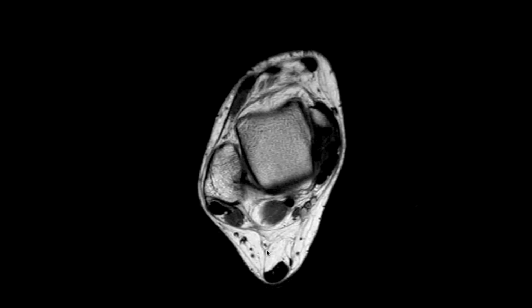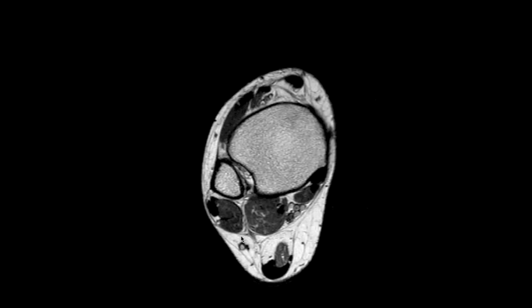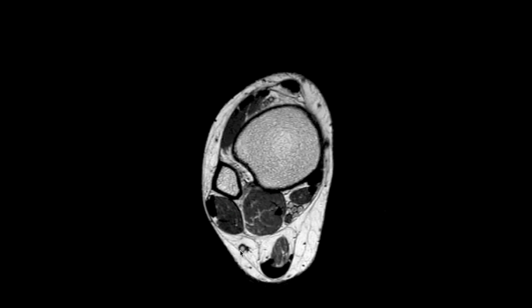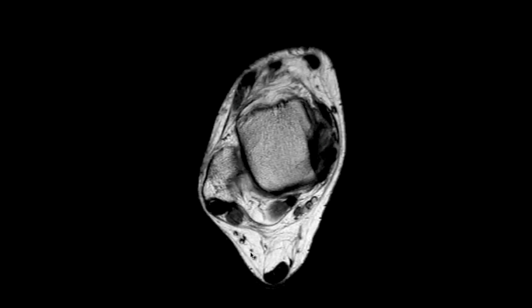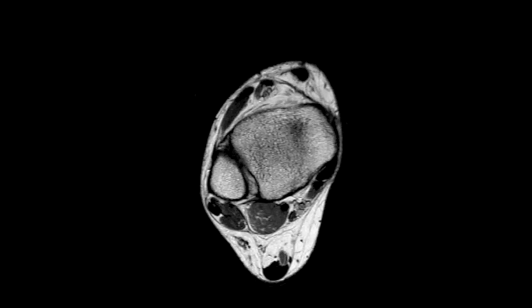And then finally, the other main neurovascular bundle that we see is posterior laterally. This is the sural nerve, and traveling next to it is the small saphenous vein. And this is a nerve that is often used by our neurosurgery colleagues for nerve grafts.